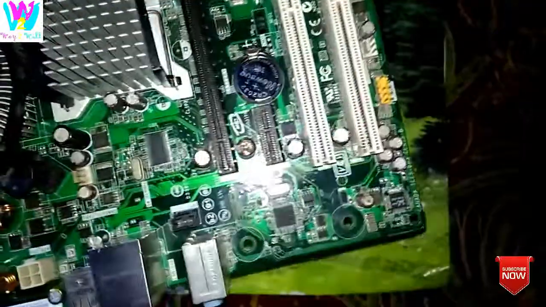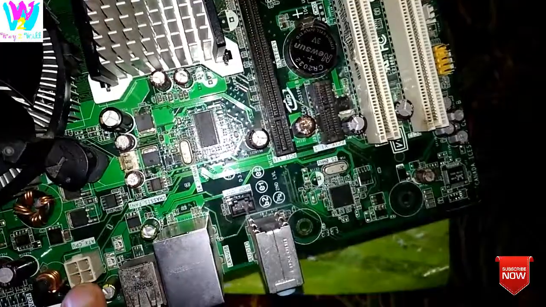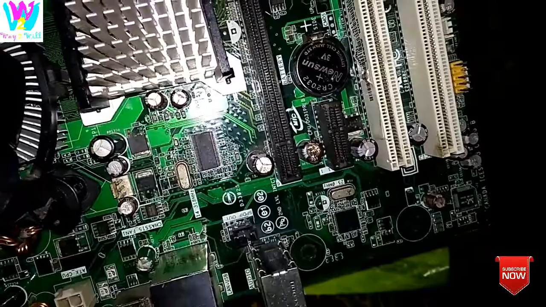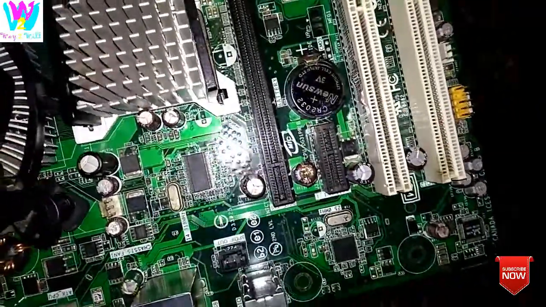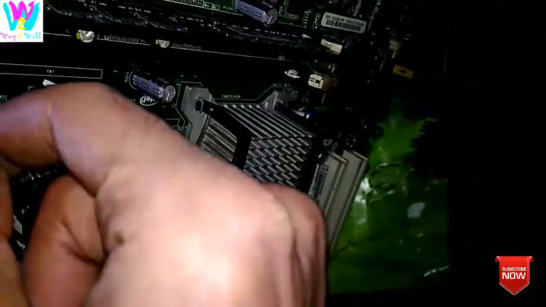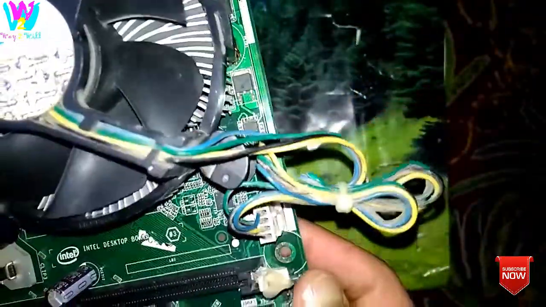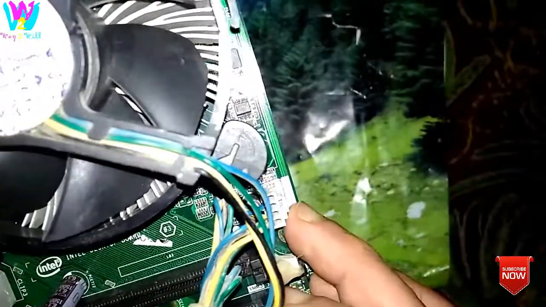And now we will see here the CPU power supply, where you can insert it here, and you can see it's already inserted. This is a CPU fan. I can show you in that way. You can see here it's written CPU fan.